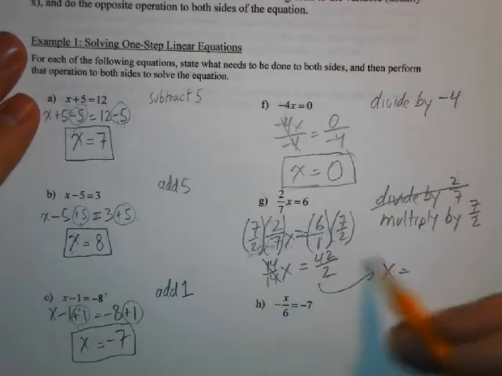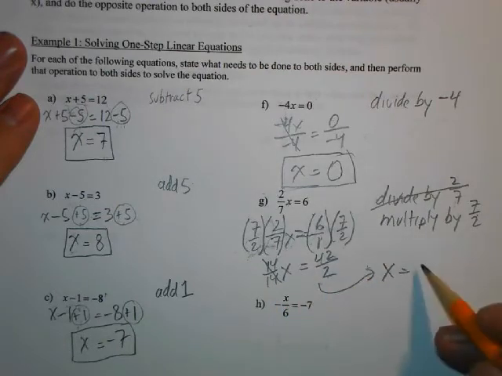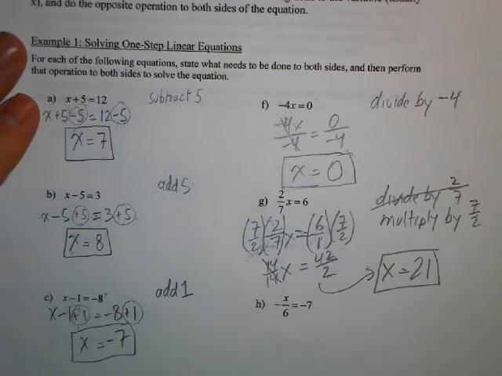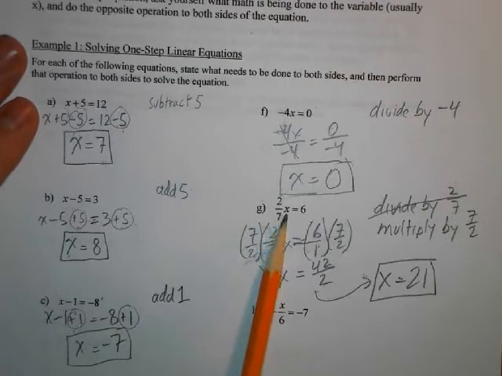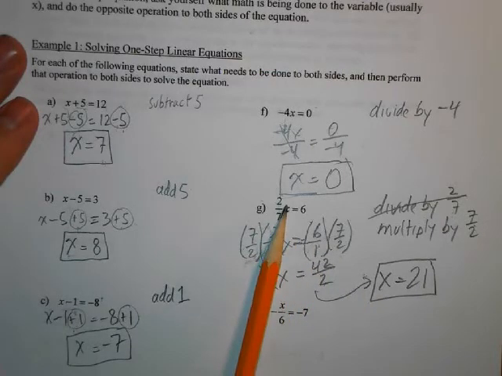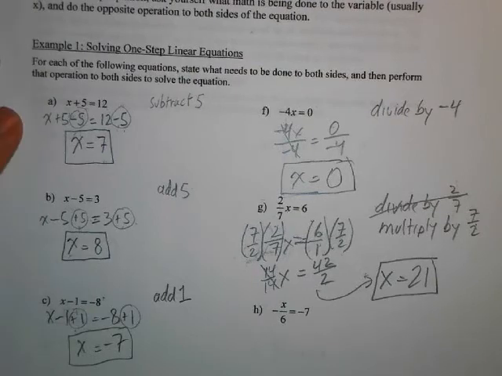So, I'll just put my answer over here. X is equal to 42 divided by 2, which is 21. Okay, and this one's a little harder to test, but it would be 2 times 21 divided by 7, and that is equal to 6. So we can confirm that that works.